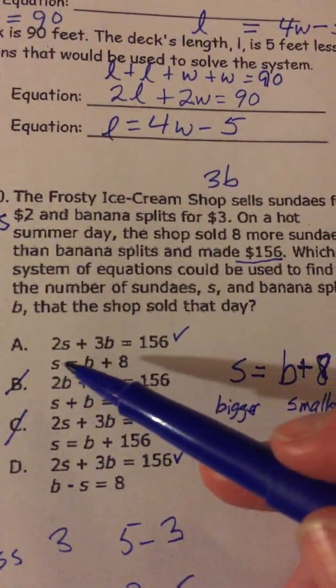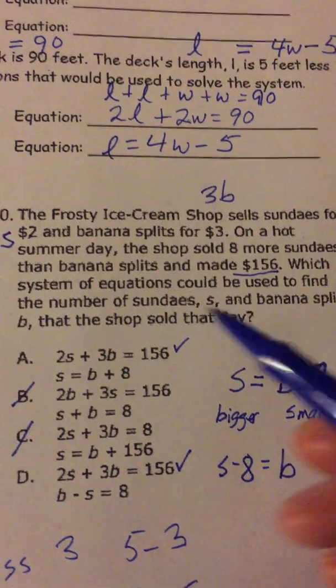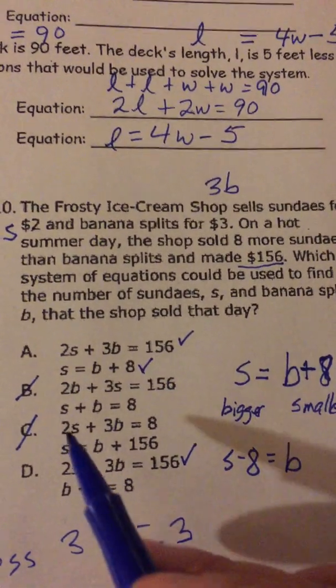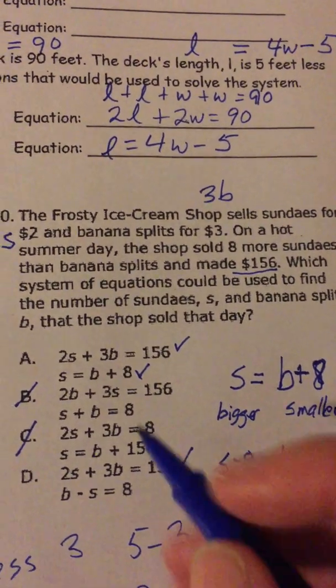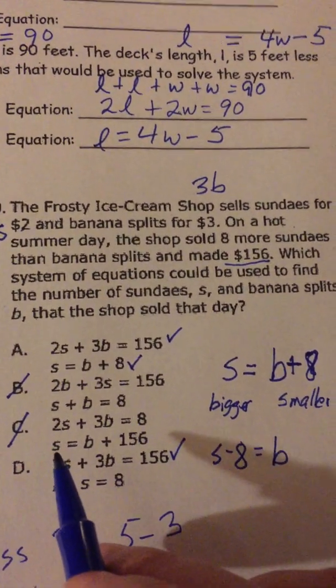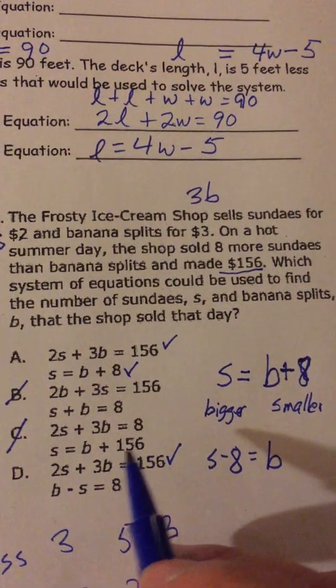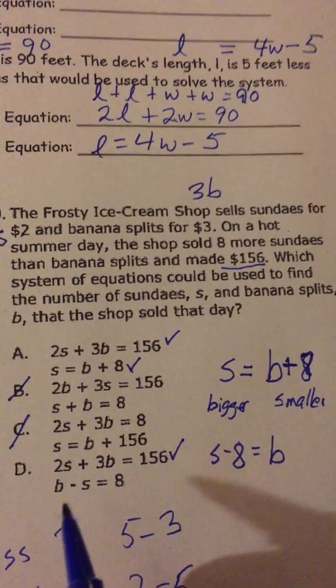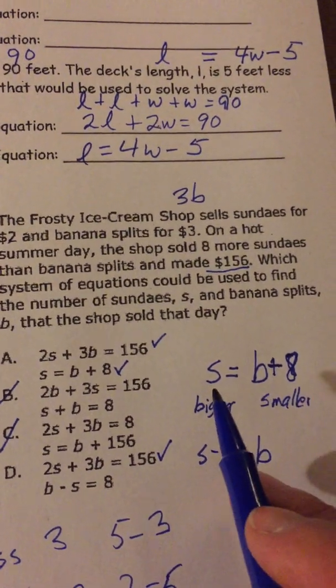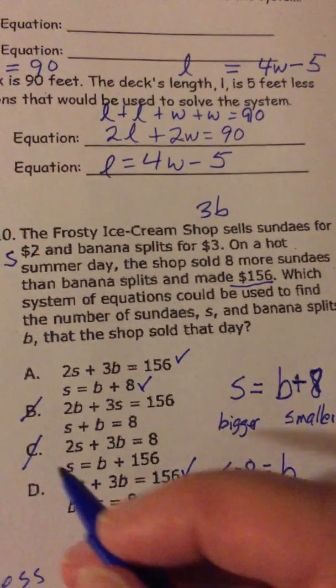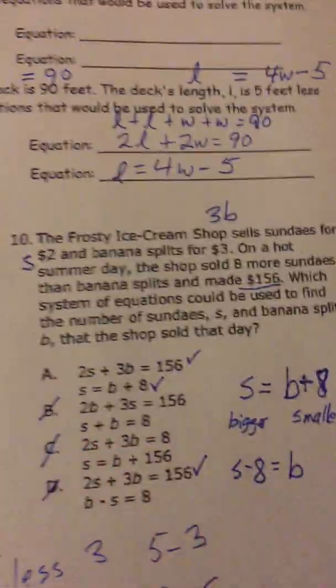Let's see. S equals B plus 8. Well, there it is right there. This one says S plus B equals 8. No, I'm not going to add them together and have them equal 8, so that doesn't make sense. This is S equals B plus 156. That's my money. It doesn't make sense. Oh, we already crossed that one off. And this is B minus S equals 8. Well, I'm not going to take the smaller one minus the bigger one and get an 8. I'd get a negative 8. So it is not that one. So it was A on those.